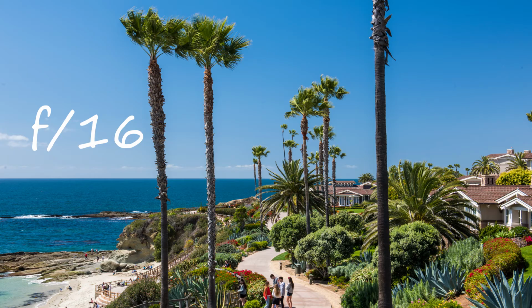Landscapes. So landscapes, right? Okay. I would use an aperture of f16 in many scenarios if I brought a tripod with me. So you would be asking me what if I didn't bring my tripod?